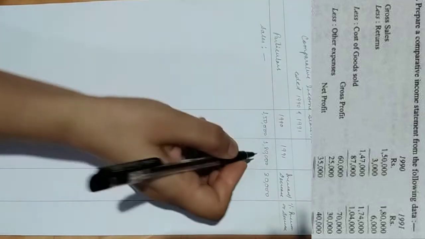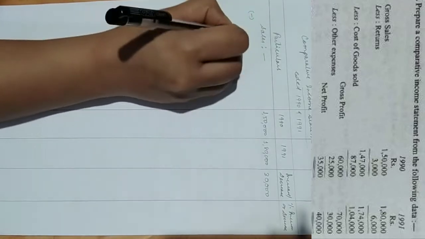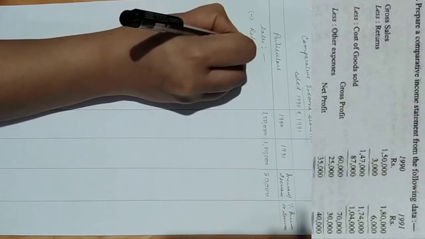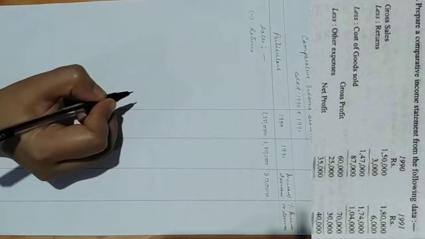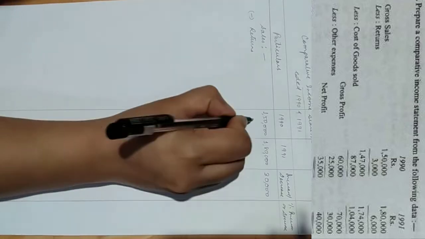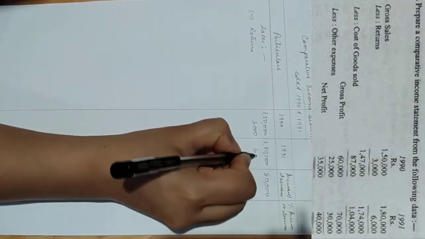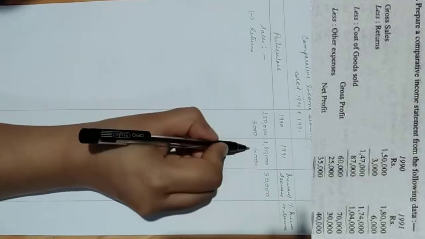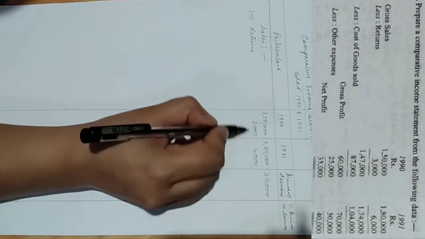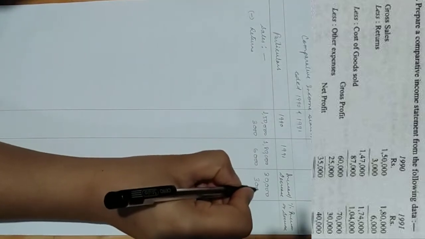After the sales value we have written down, we have to subtract any sales returns, if it is given in the question. In the question the returns are given as 3,000 and 6,000. So again we need to compare whether it is increasing or decreasing. It is increasing by 3,000, right? So we write 3,000.